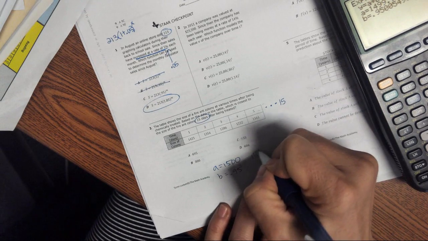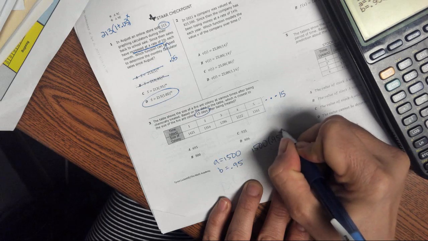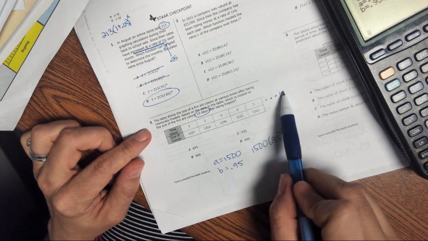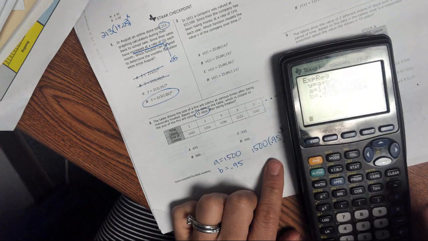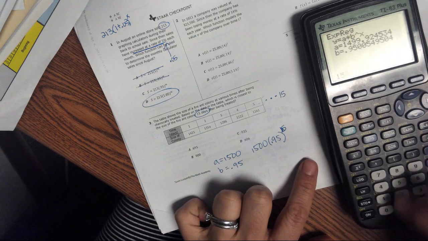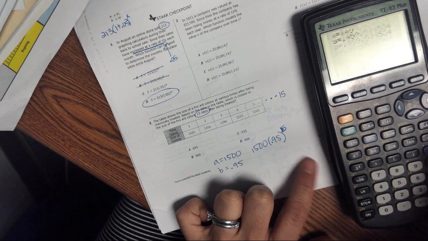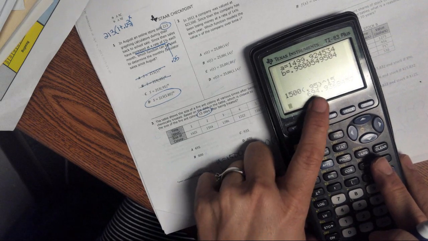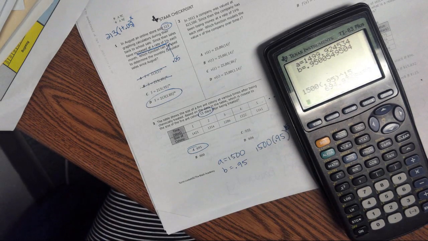So we would write our equation. And then since it's asking us for 15, put 15 here to figure out what would be the best estimate. And 694.9, so our answer would be A.